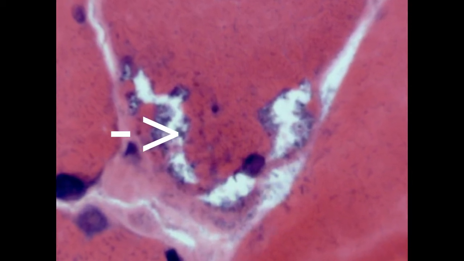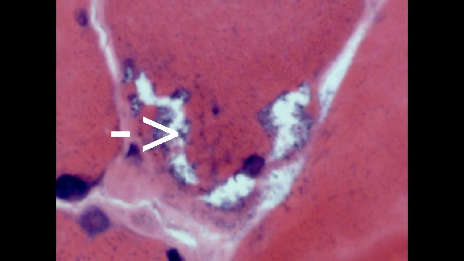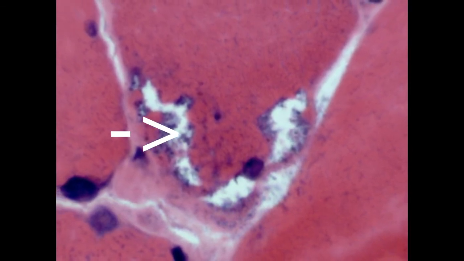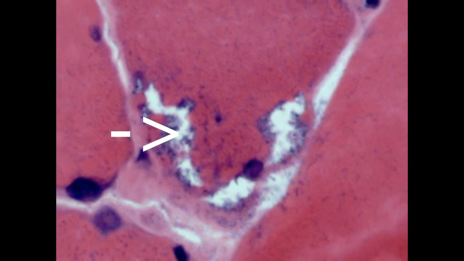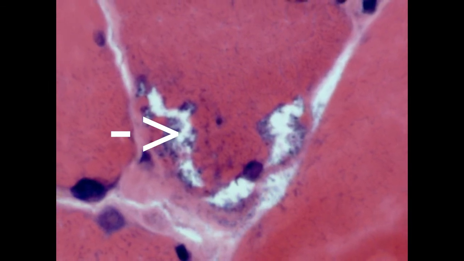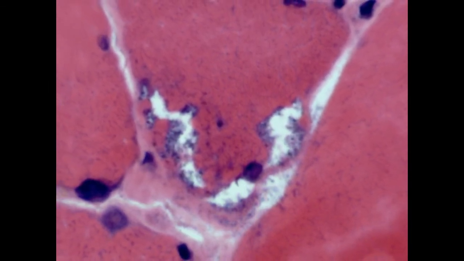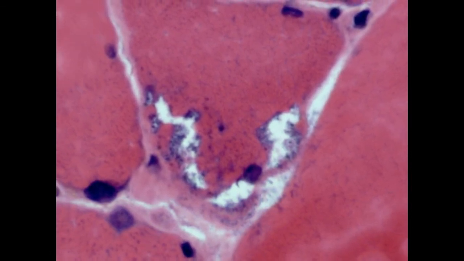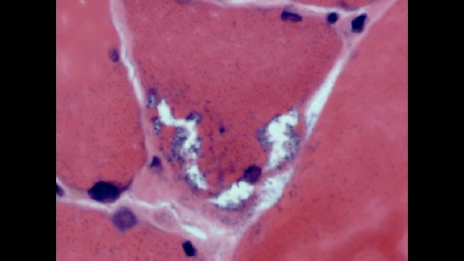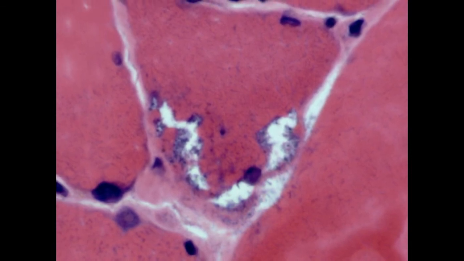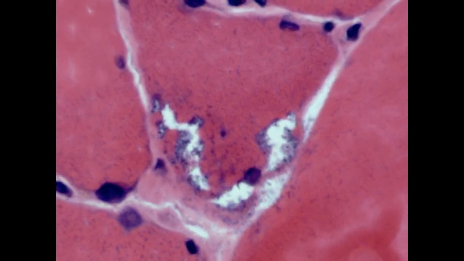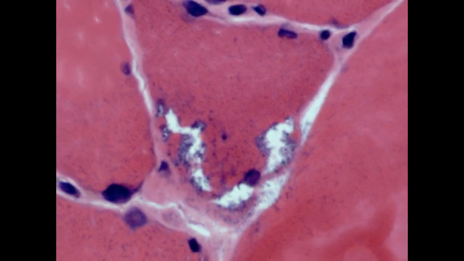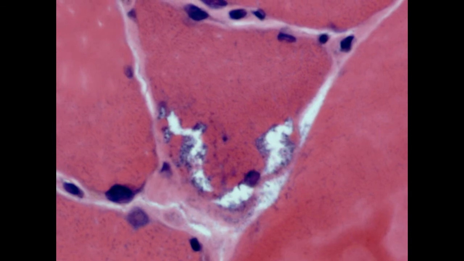These structures are called rimmed vacuoles. On haematoxylin and eosin stained sections, these vacuoles are rimmed by bluish granular material. On trichrome staining, this material looks more red. Stains for amyloid, such as Congo red, will label these structures. So the second question is, which condition is this patient most likely to have?